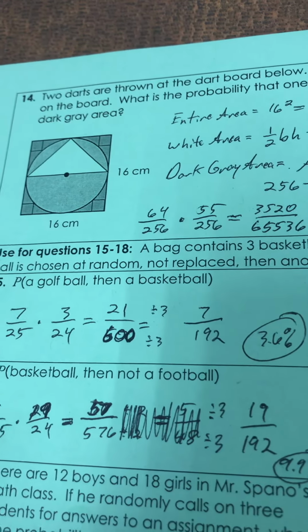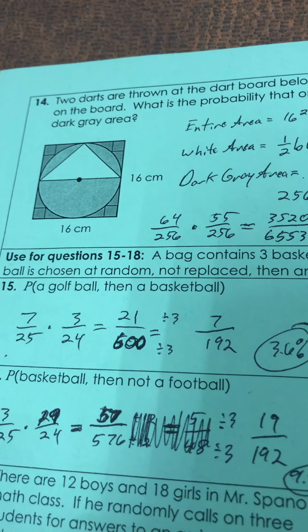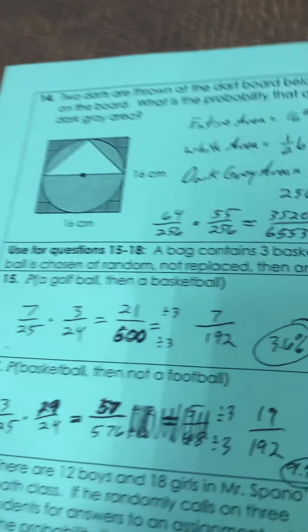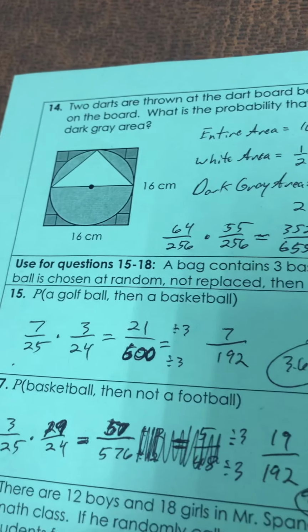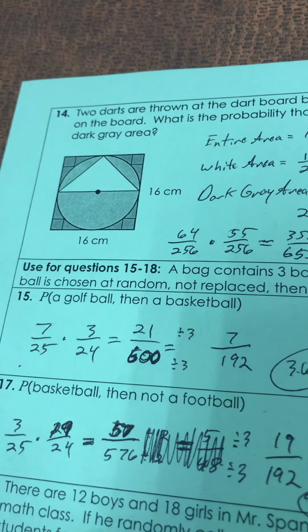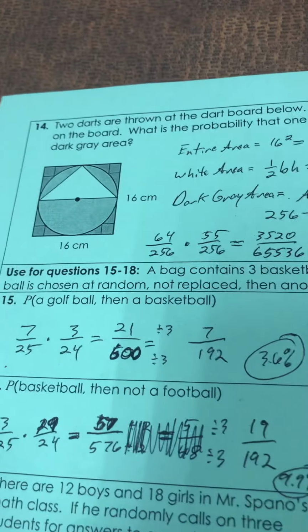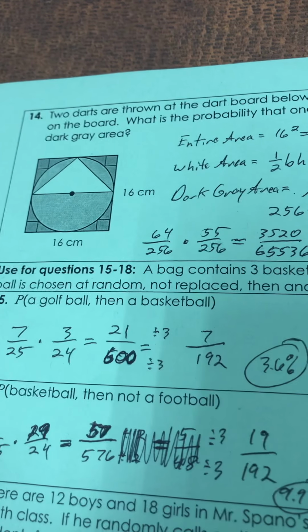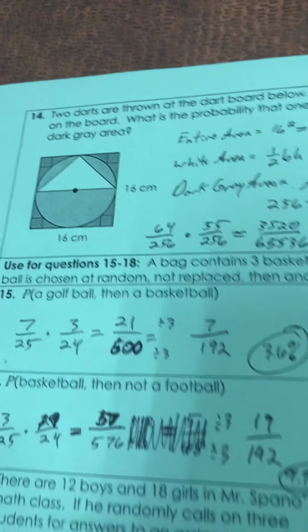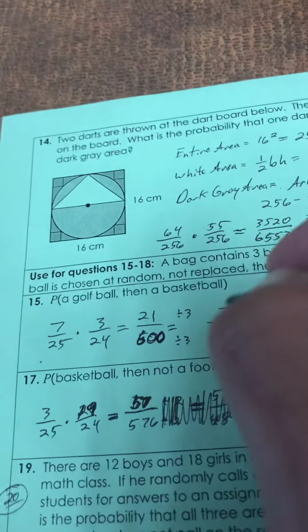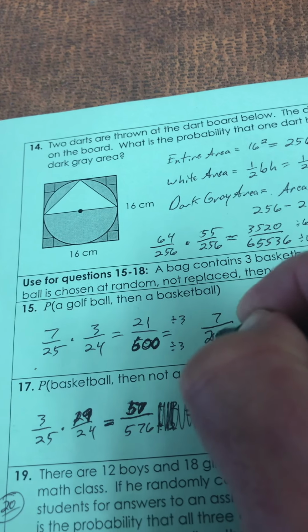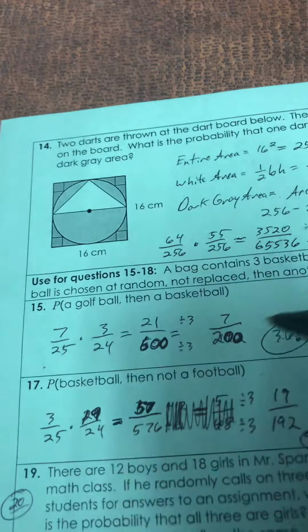So that would be, let me see real quick. That's going to be 21, and this is going to be 600. And calculate, and so we still divide by 3 and should be 7 over 200. Sorry about that.